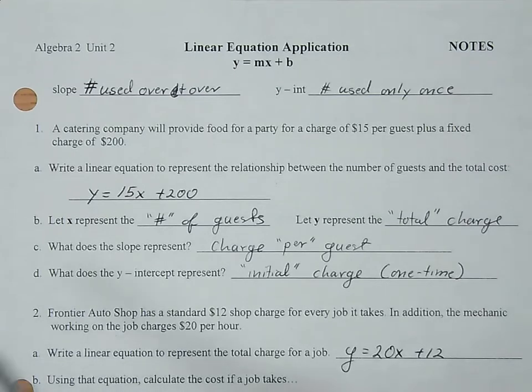So the linear equation we'd use is y equals 15x plus 200. Let x represent the number of guests that show up, and let y represent the total charge that includes the guest plus the fixed charge. Again, what does the slope represent? The charge per guest, and the y-intercept represents the initial charge, or one-time charge, or the setup charge that a catering company would charge to get you going.